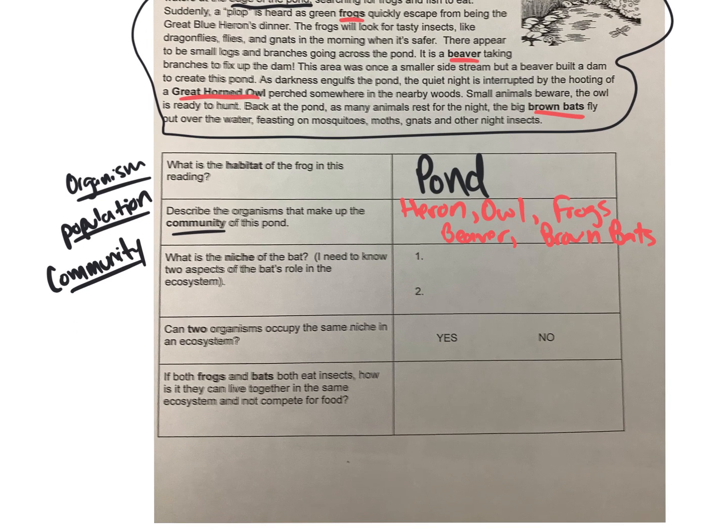On the next question, it says, what's the niche of the bat? I need to know two aspects of the bat's role in its ecosystem. I'll do that in blue. We're going to go over to the brown bats, over here. I'm going to reread the sentence: back at the pond, as many animals rest for the night, the big brown bats fly over the water. As many animals rest for the night, I'll underline that. And then it flies out over the water, feasting on mosquitoes, moths, gnats, and other night insects. So that is going to be two aspects of its niche.